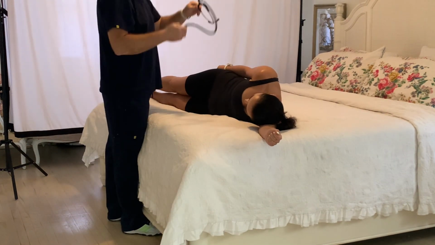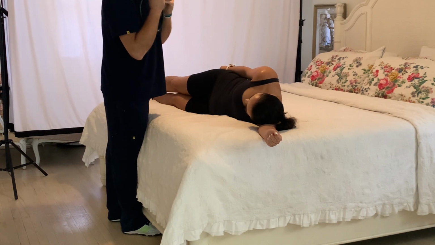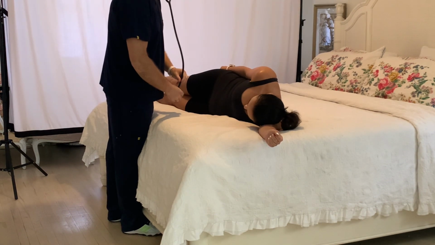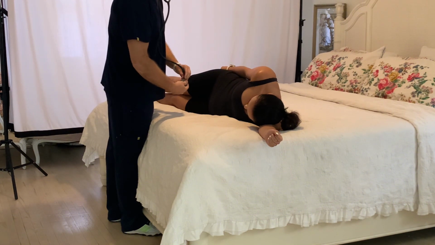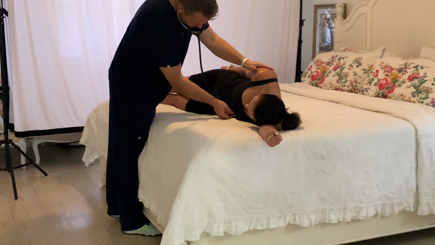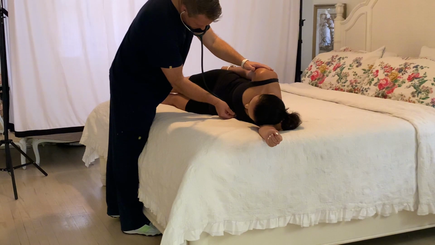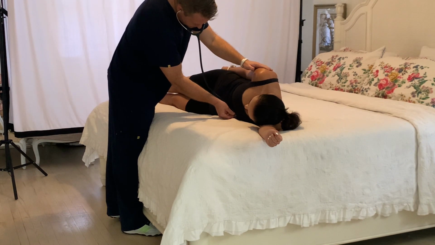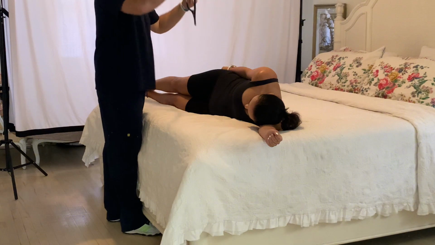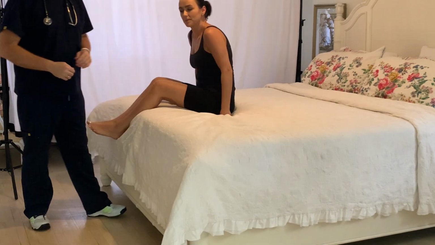I'm just going to listen with the bell portion of the stethoscope for the apical pulse in this position. Okay, well done. Normal heart sounds, S1 and S2 were accentuated a little bit in that position.